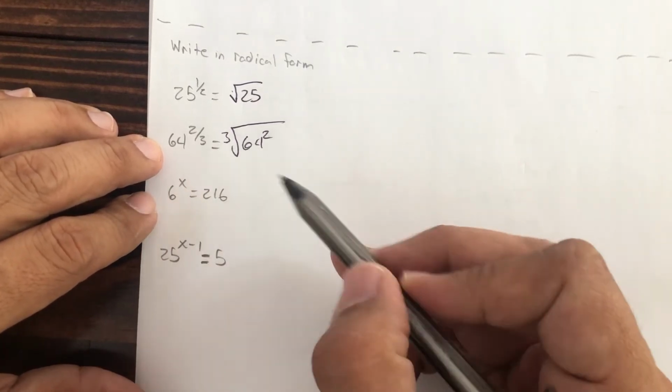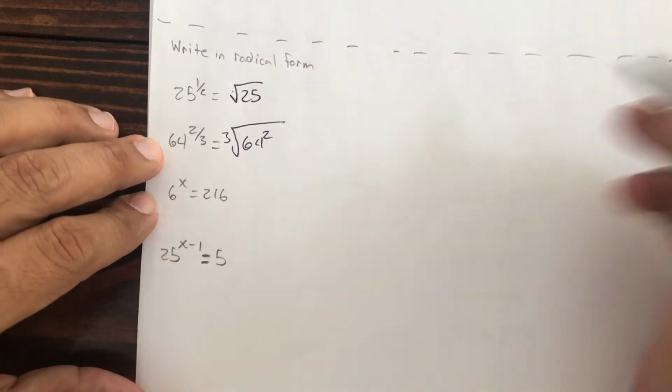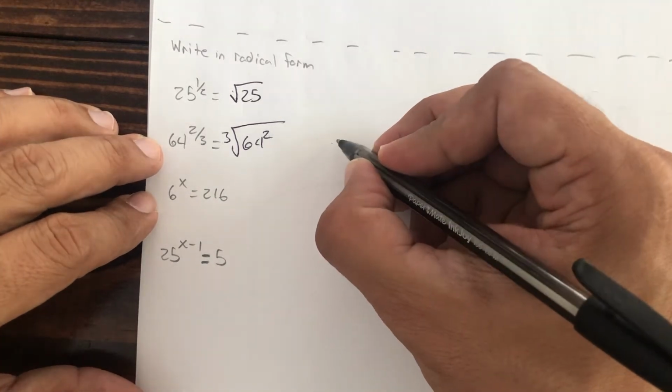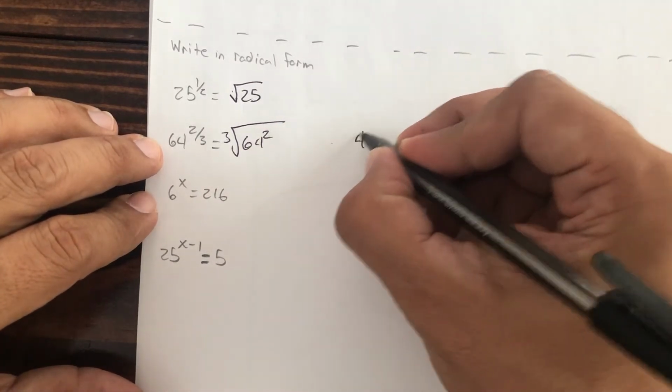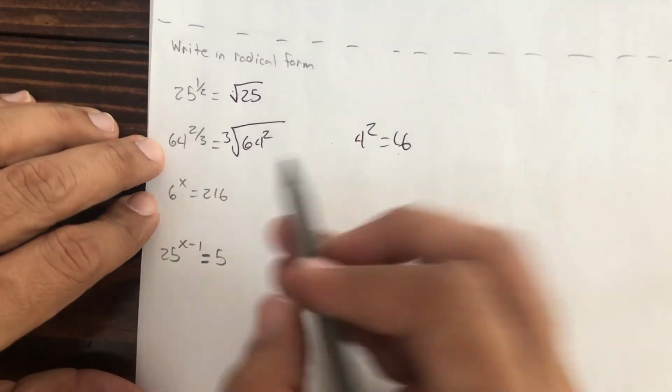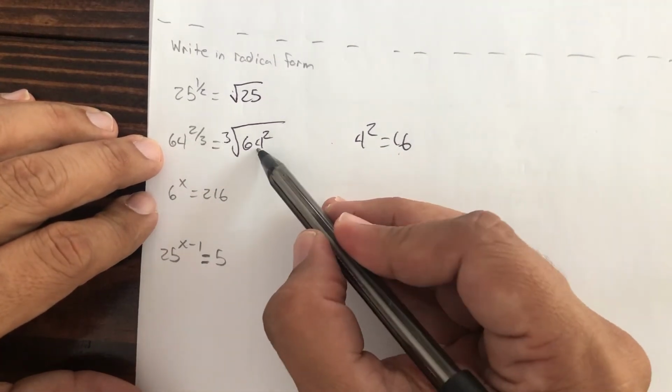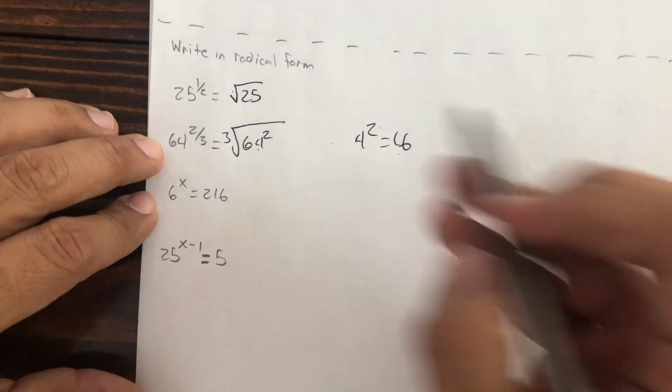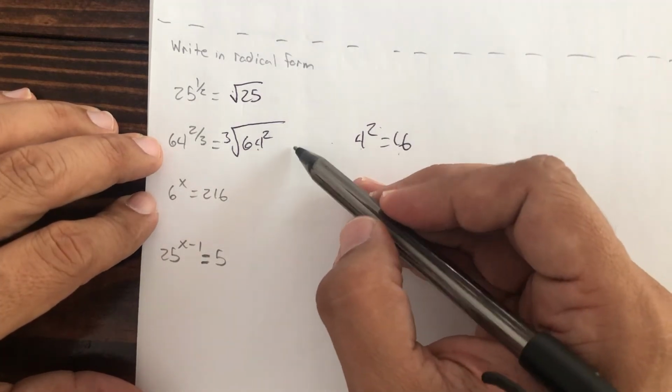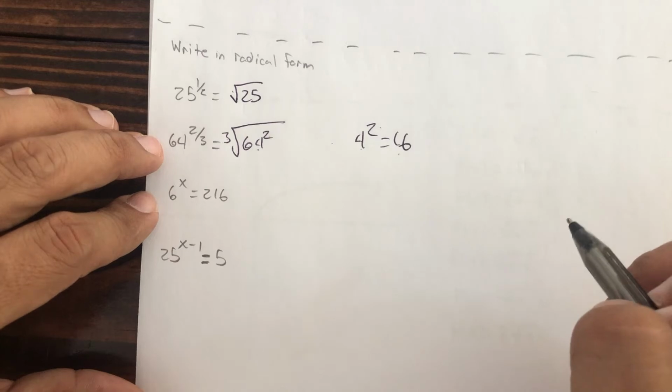I know what the radical of 64 is. It's 4. 4 times 4 times 4 makes 64. So then now I'm left with just 4 squared, which would be 16. So the final result would be 16. I did the radical of 64, and then I had to do the exponent. If you would do 64 times 64, and then do the cube root of that, it would be 16.